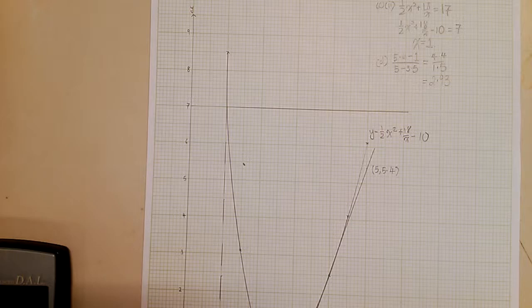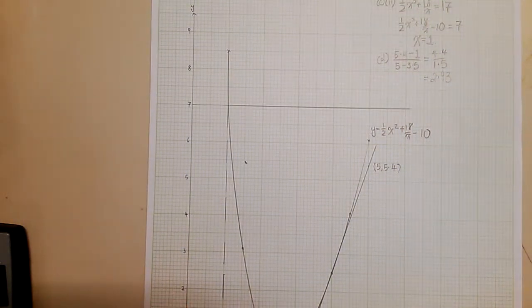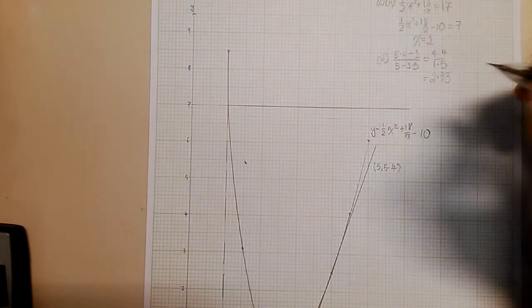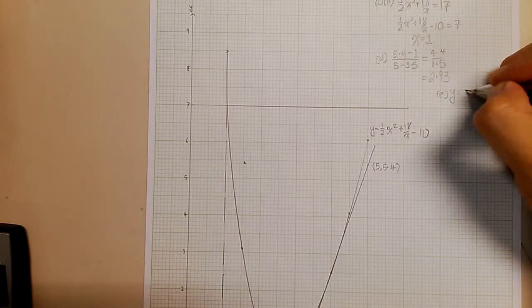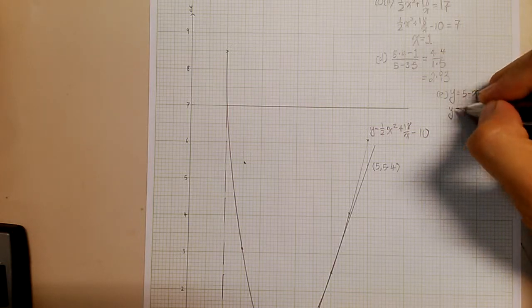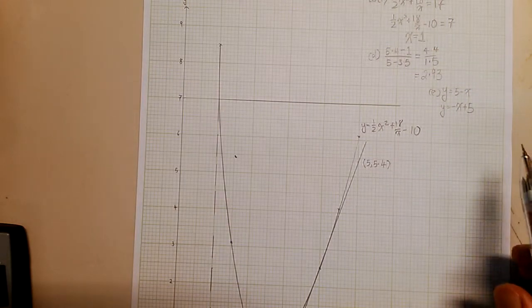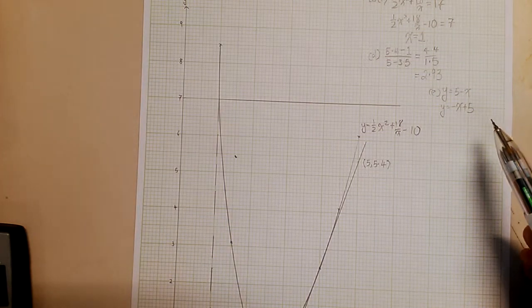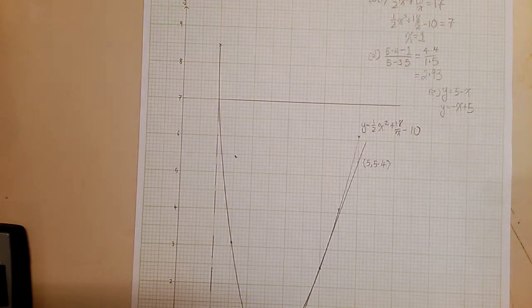Now on to part E. Draw the graph of 5 minus x. First for E, part 1. What I know is that the graph of 5 minus x, I write it as y equals negative x plus 5. So I'm going to draw a straight line with the y-intercept as 5 and the gradient as negative 1.